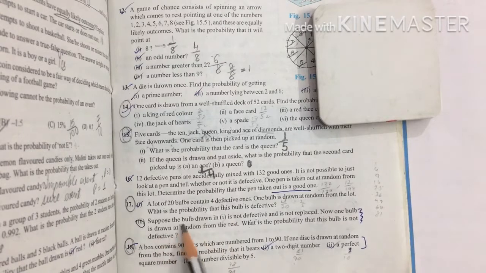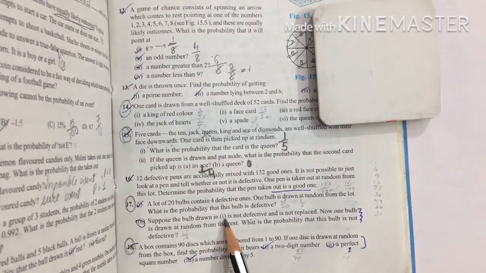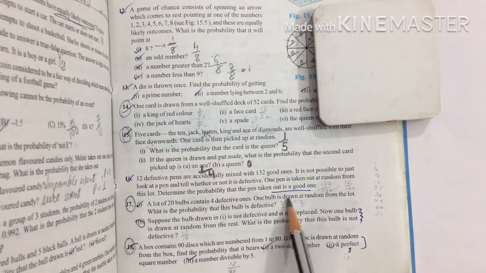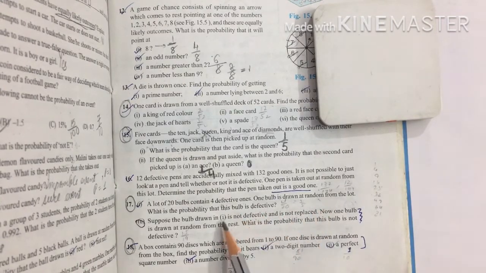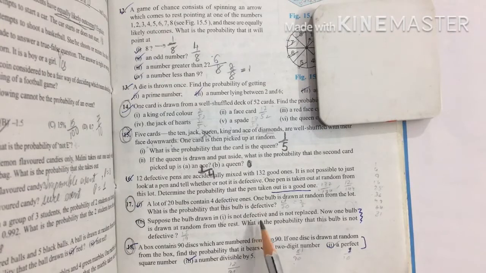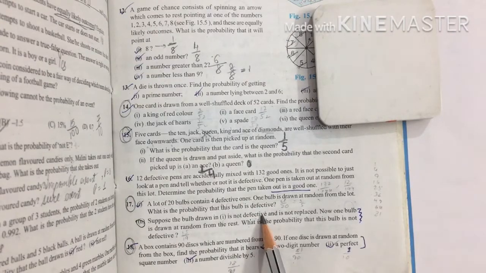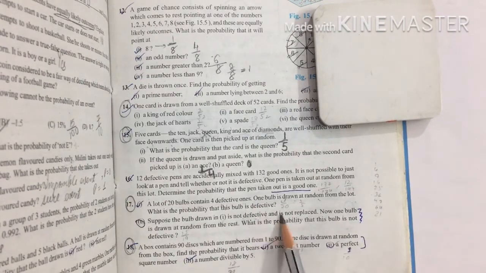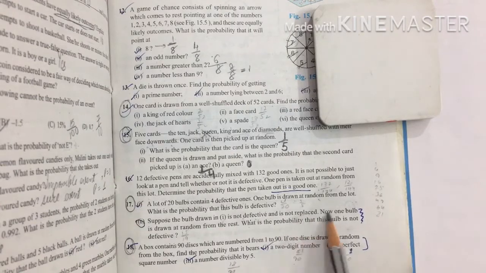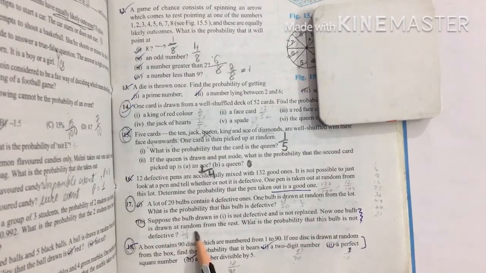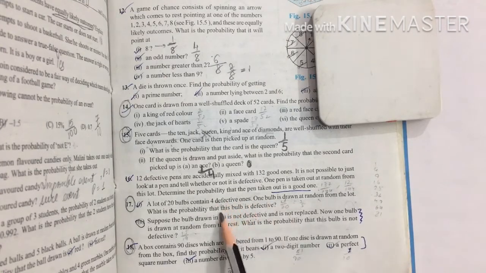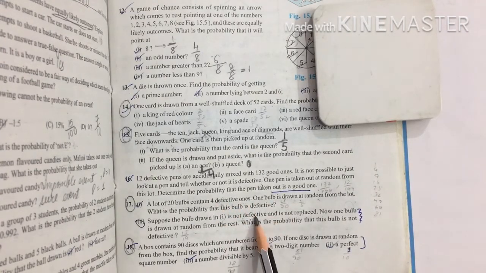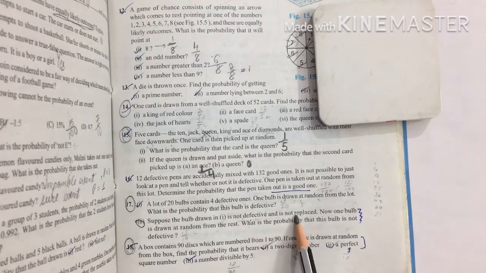Further, suppose the bulb drawn in the first part is not defective, it was a good bulb, and it is not replaced. Now one bulb is drawn at random from the rest.